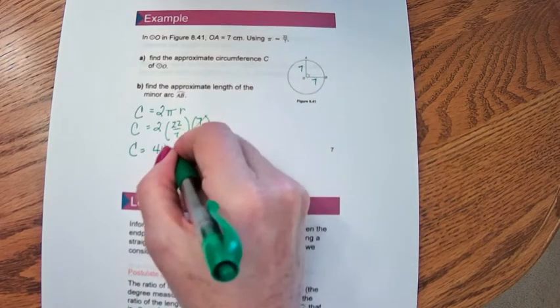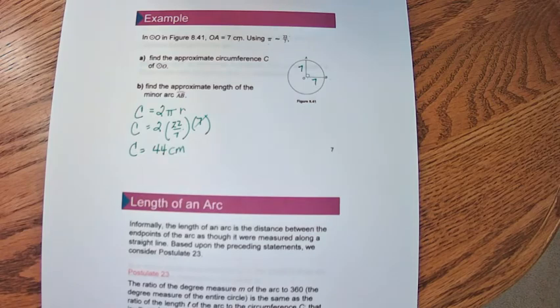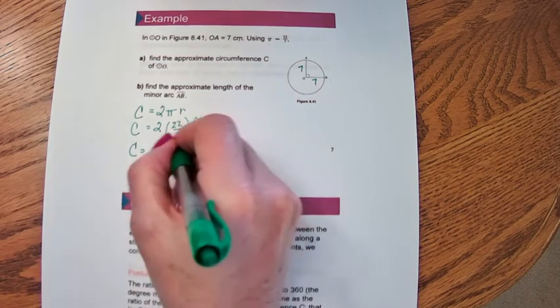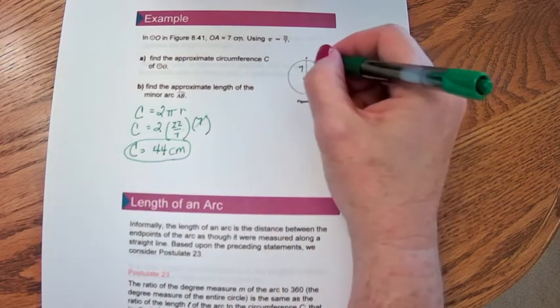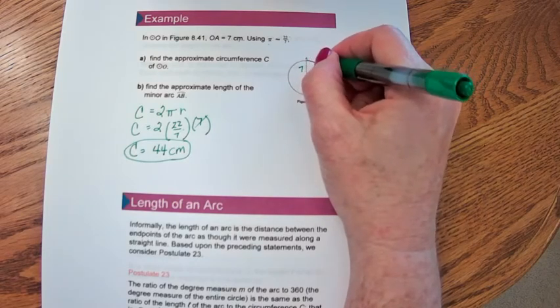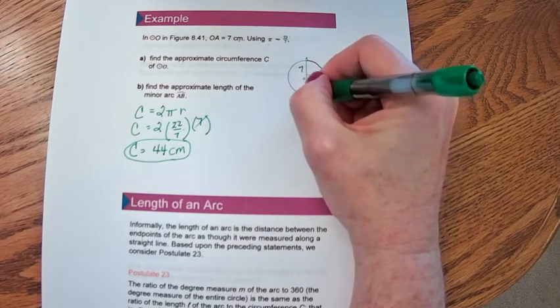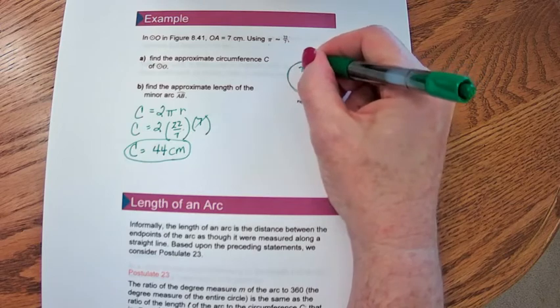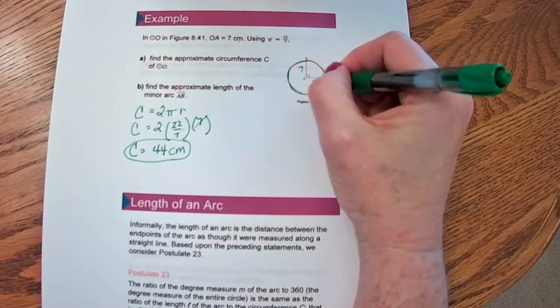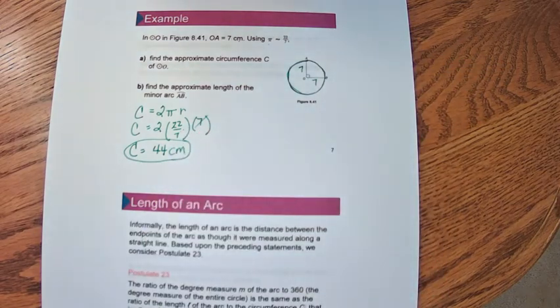We look at our units: 44 centimeters. That's the circumference. That is the distance around the entire circle. And it is a linear measurement, and that's why it's just centimeters.